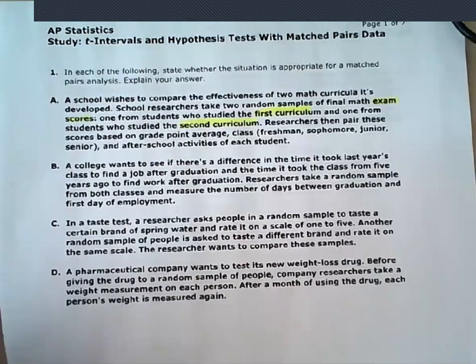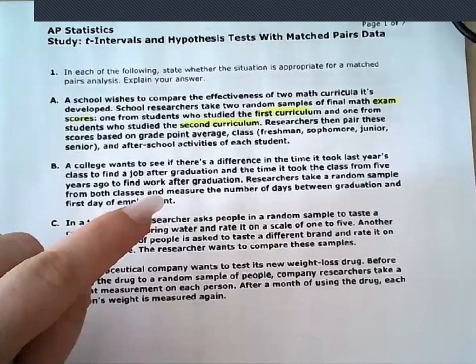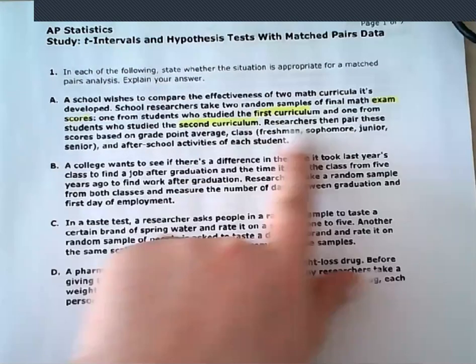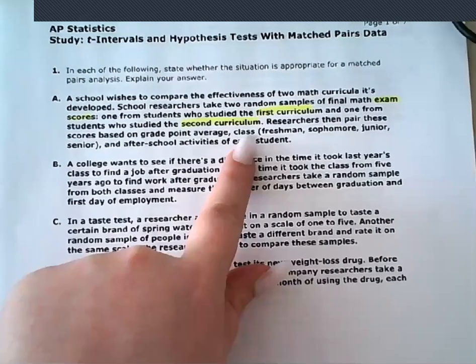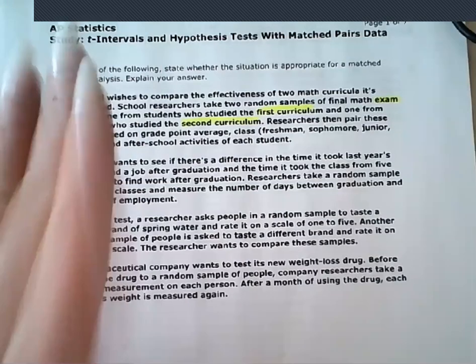Third, are subjects being matched to other subjects in the other sample based on similar characteristics? Yes, it says here, researchers pair these scores based on GPA, class, and after-school activities. So all three conditions have been met. This is a matched pairs study.